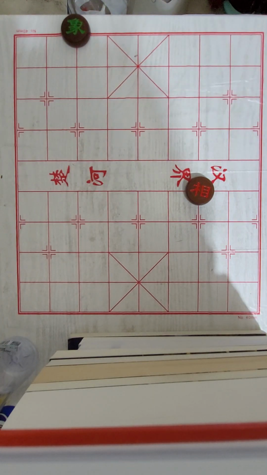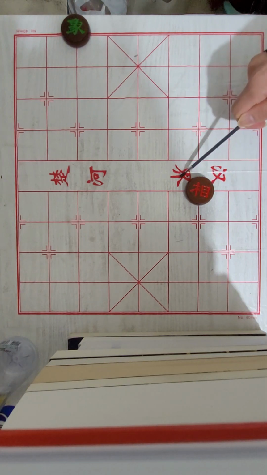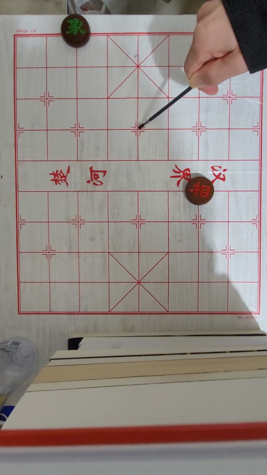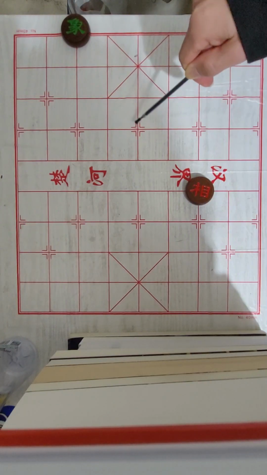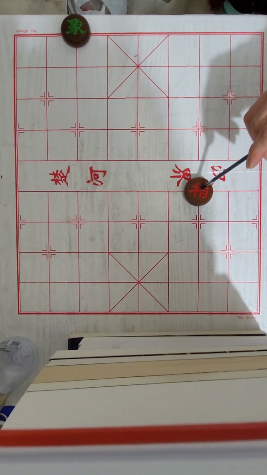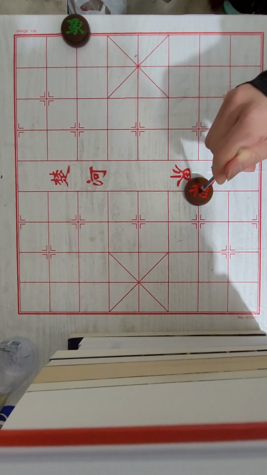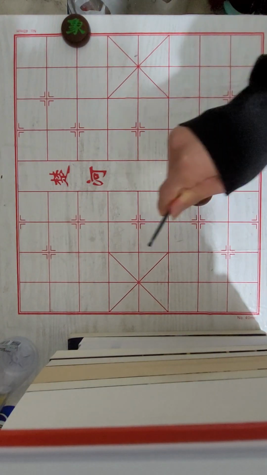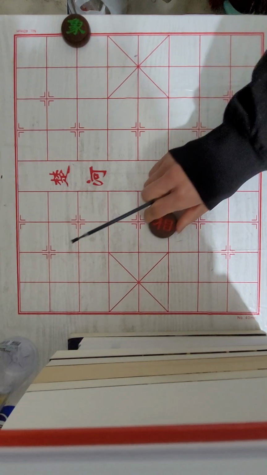He can't cross the river to move to this position. It's forbidden. Okay? So now he can move to this position or this position.